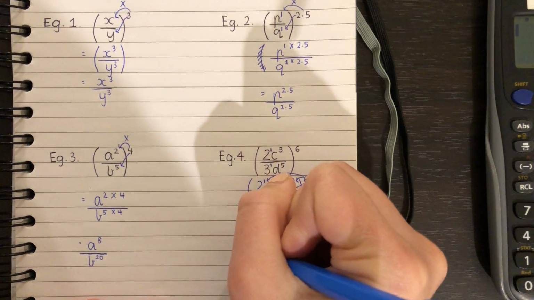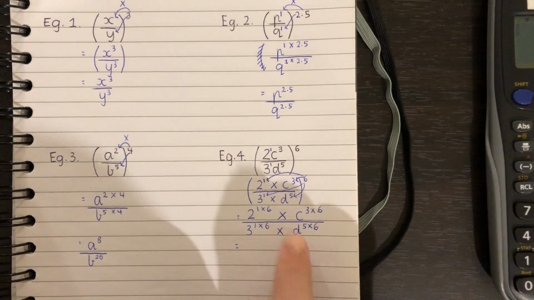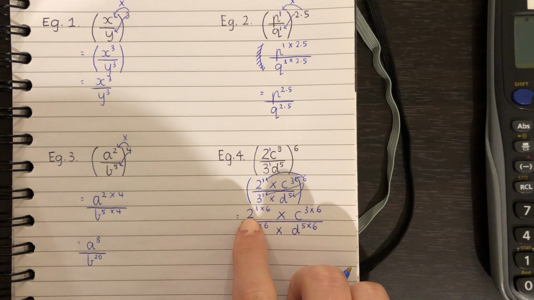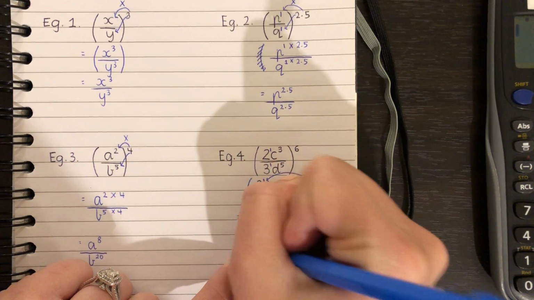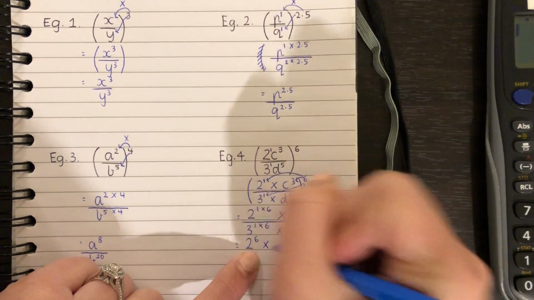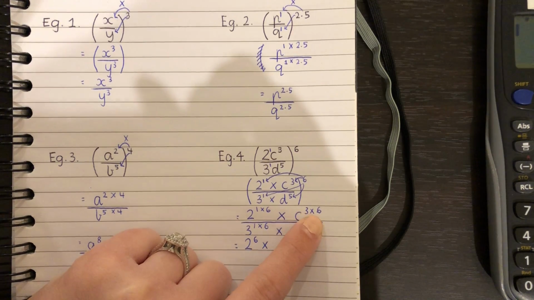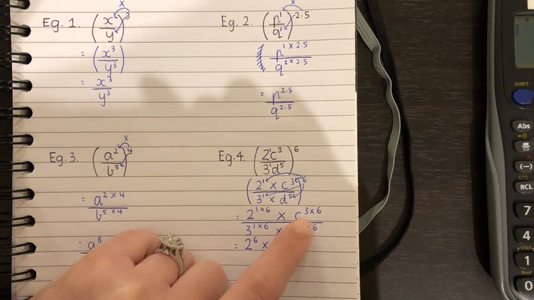Okay. So let's tidy this up. 2 to the power of 1 times 6 is just 6, so 2 to the power of 6 times c, 3 times 6 is 18, so c to the 18.